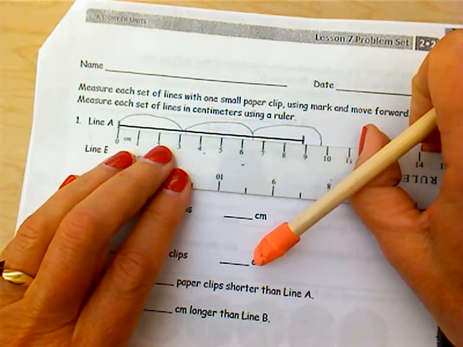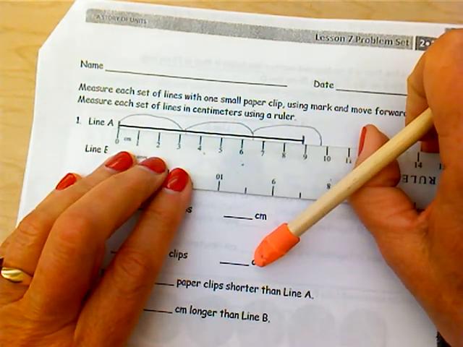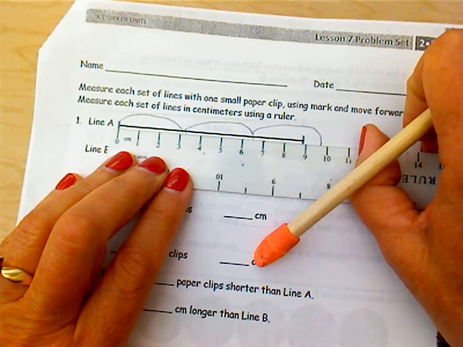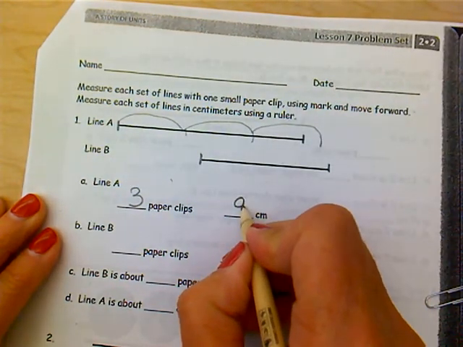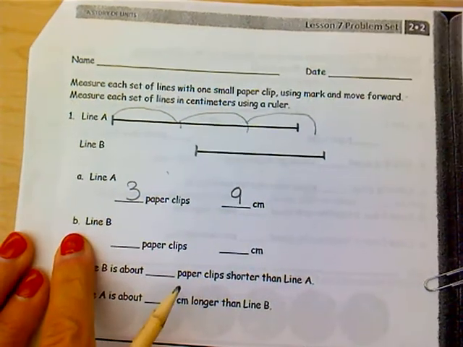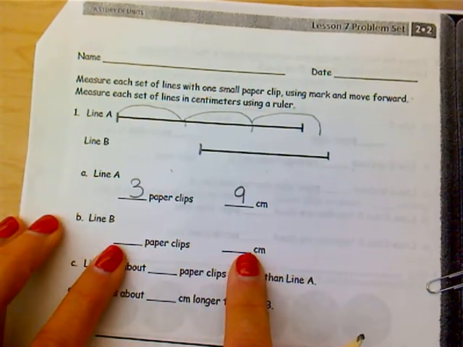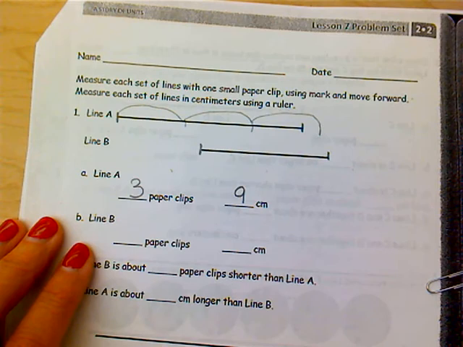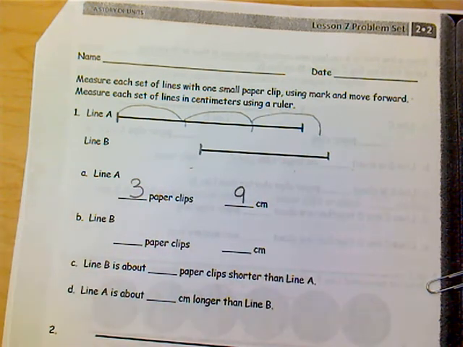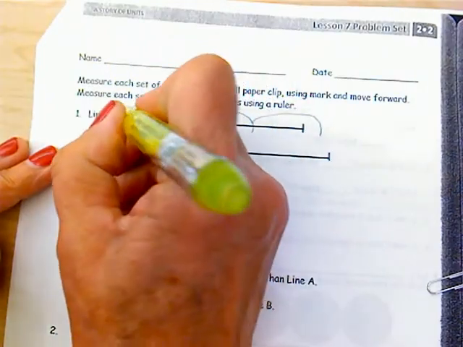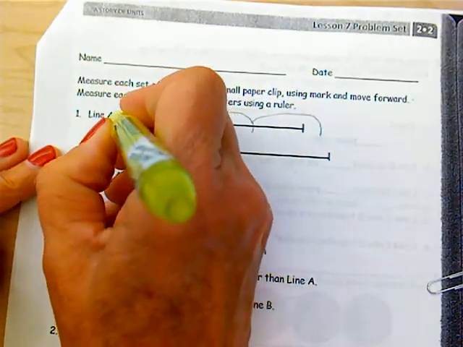Are you measuring too? Okay, are you seeing the same thing I'm seeing with 9 centimeters? All right, so 9 centimeters there. I'd like you to try line B by yourself, so pause the video, measure with your paper clips, and then measure with the ruler. Oh, don't get mixed up, my friends. It's easy to get mixed up.